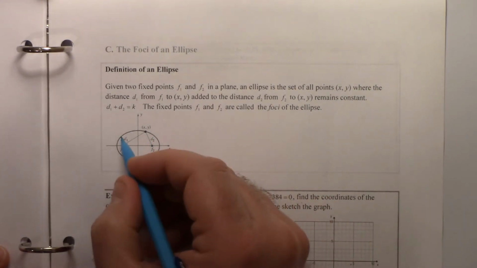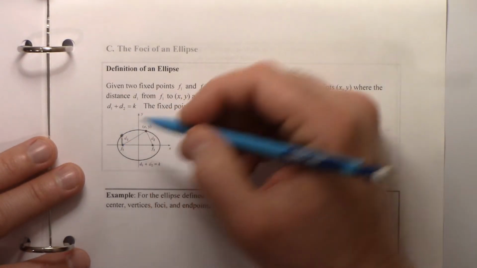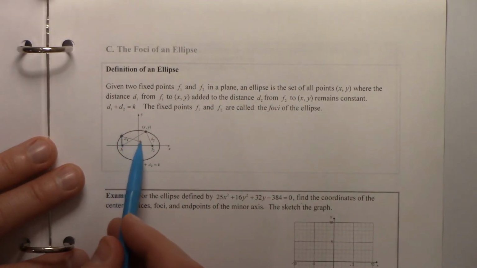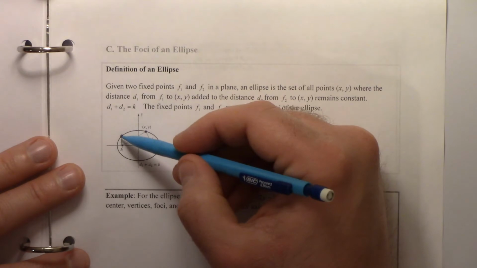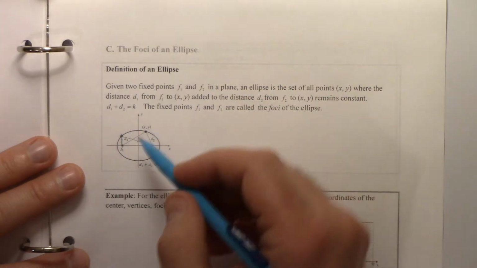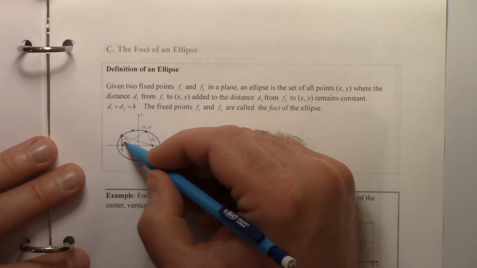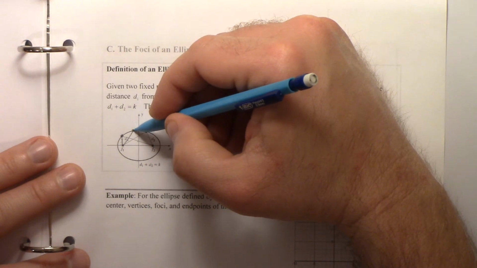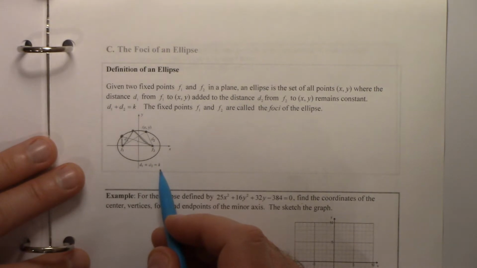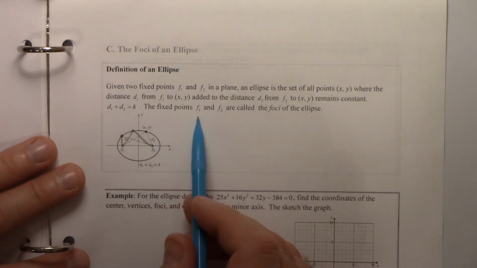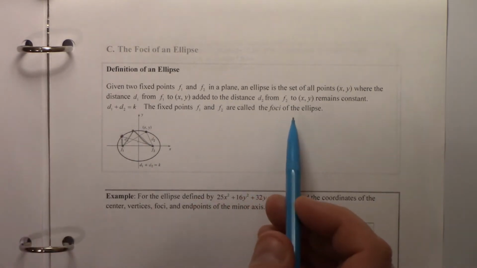So if this xy point were actually over here, then if I were to measure these two distances and add them together, I would get the same total of 10 units. Notice this one is a lot shorter, but the other one is much longer, and they would still add to the same total. And that would happen regardless of where you're located on the actual ellipse. Those two distances added together always give you the same constant. And remember, those fixed points, F1 and F2, those are called the foci of the ellipse.